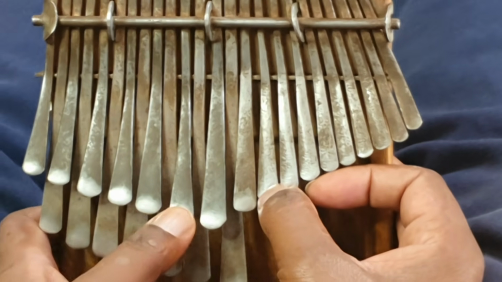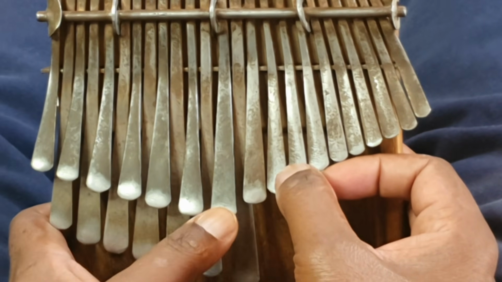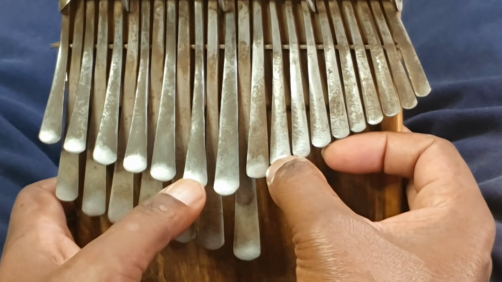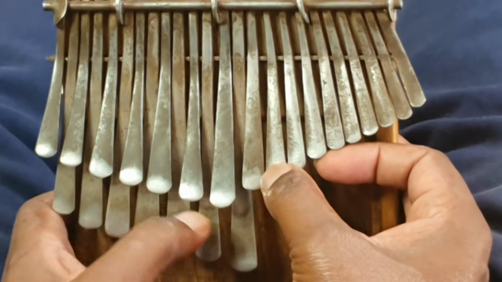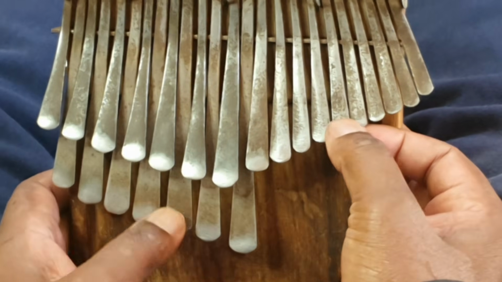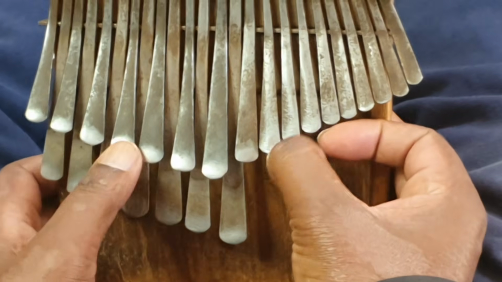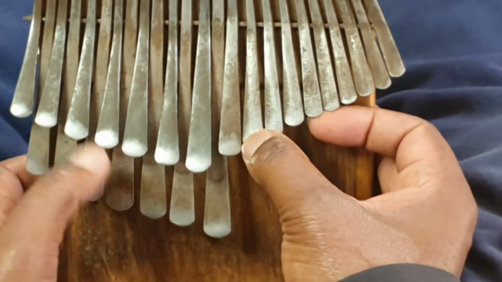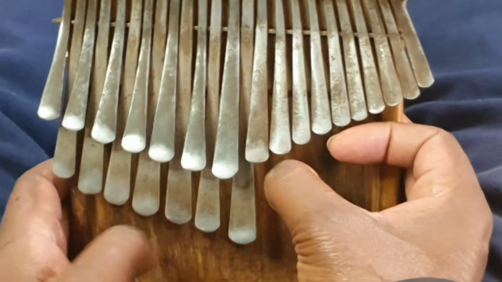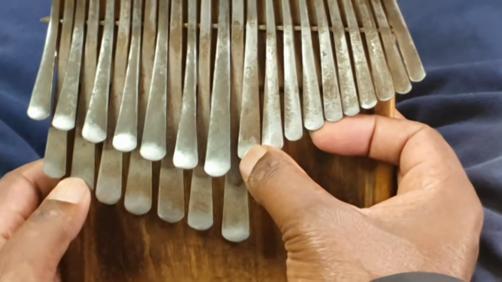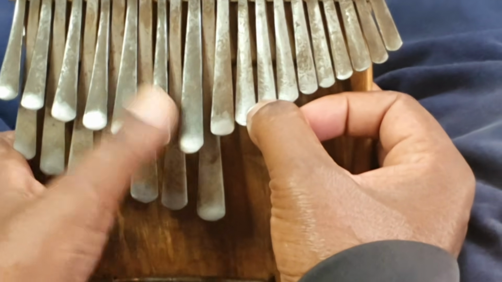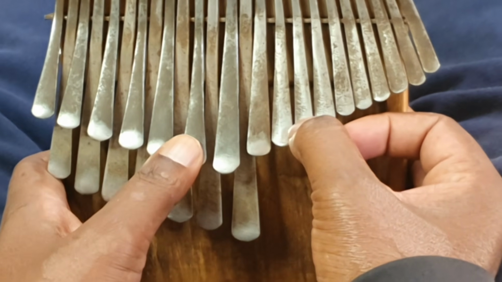Because when you double the notes, this is the direction in which you do it.